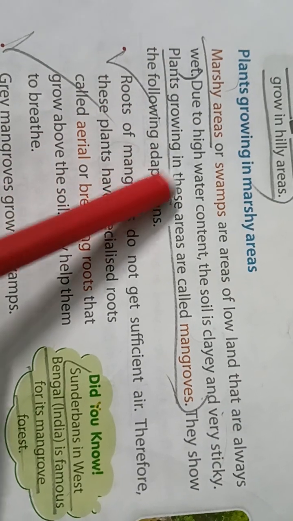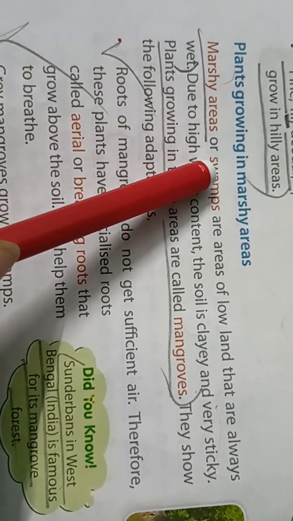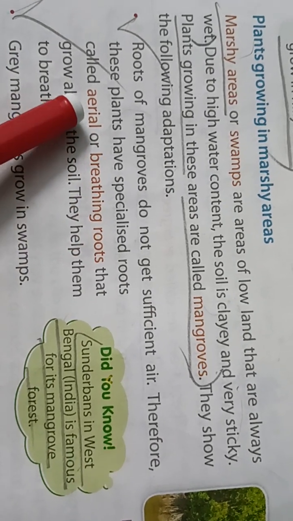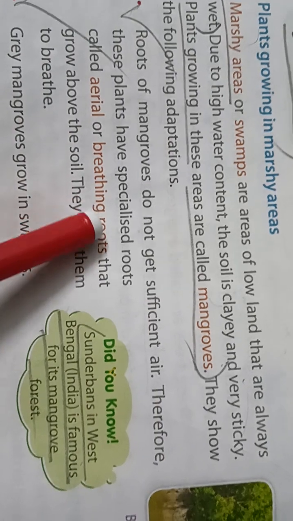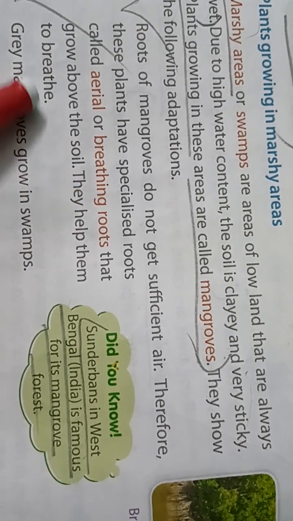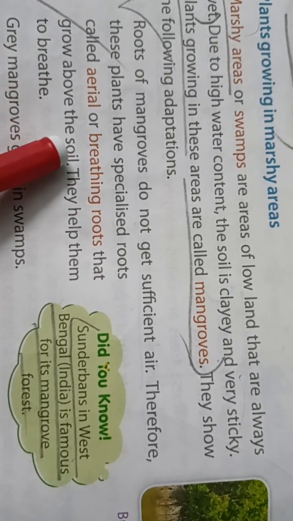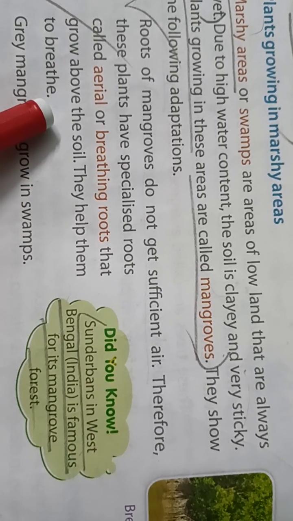Questions from this paragraph. What are mangroves? Plants growing in marshy areas or swamps are called mangroves. What are the special features? They have special roots called aerial or breathing roots that grow above the soil. They help them to breathe.